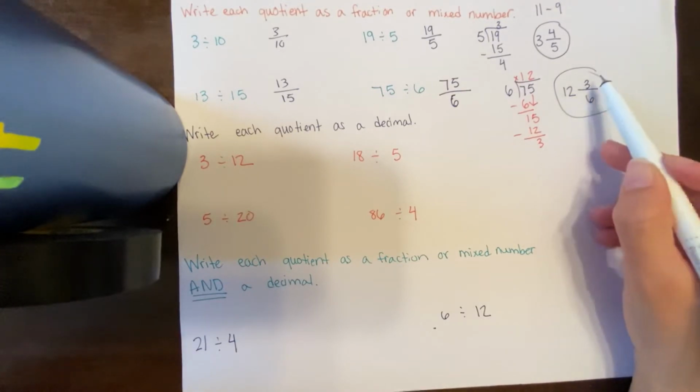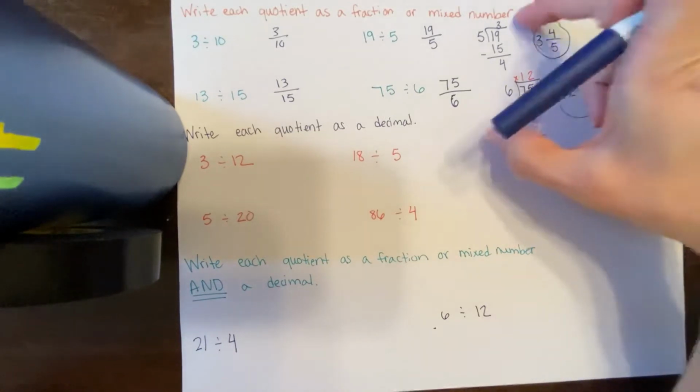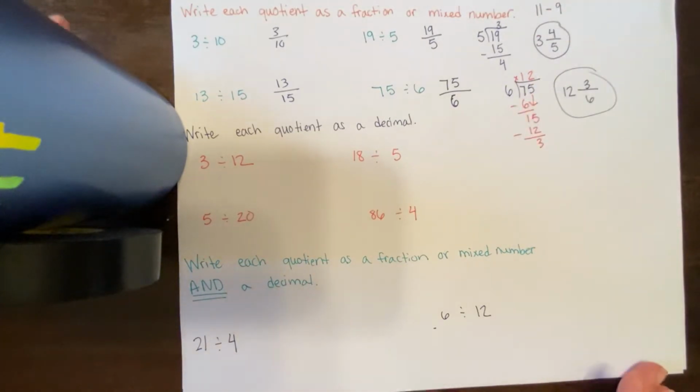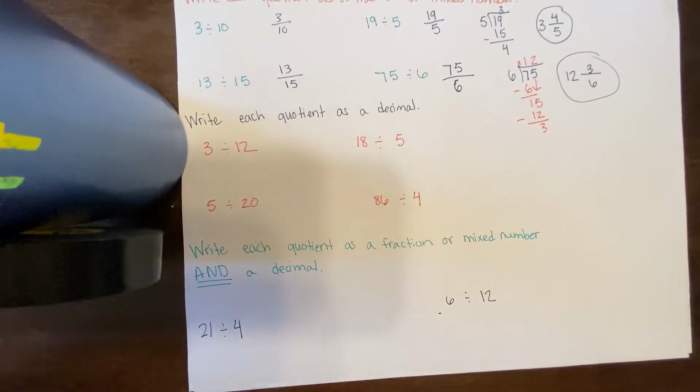So our answer would be 12 3/6. So that is how to do the first few questions on that top portion. This down here, write each quotient as a decimal. So it is almost the exact same process.